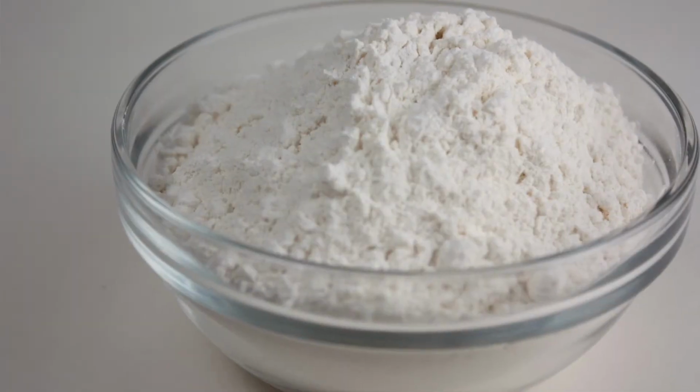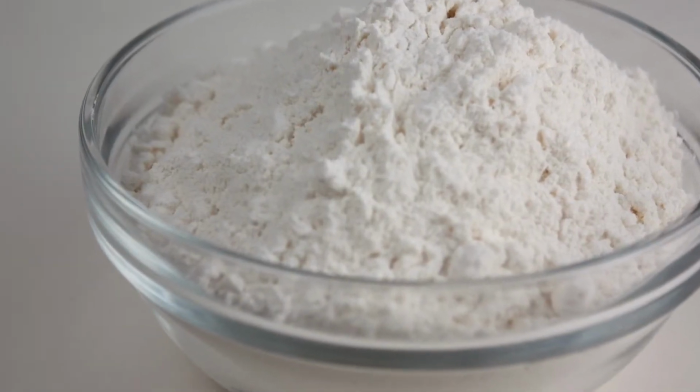You can also use brown sugar to give a nutty, caramelly taste to cookies, which I just love. The next ingredient is flour. Like sugar, there are two different types of flour that you can use in making your cookies.